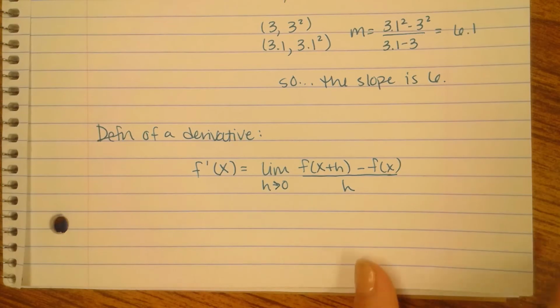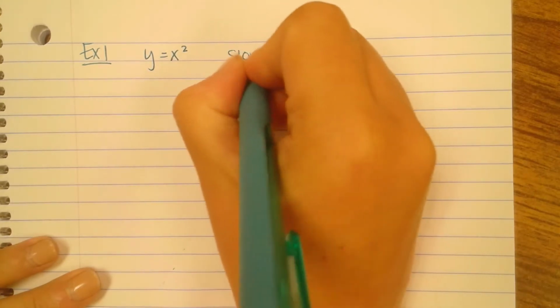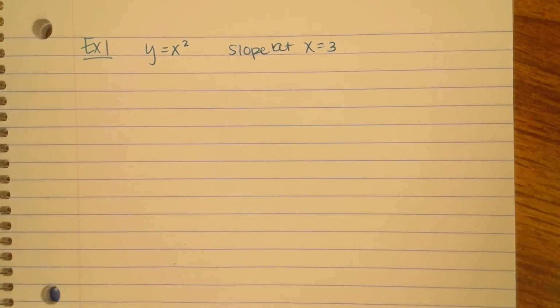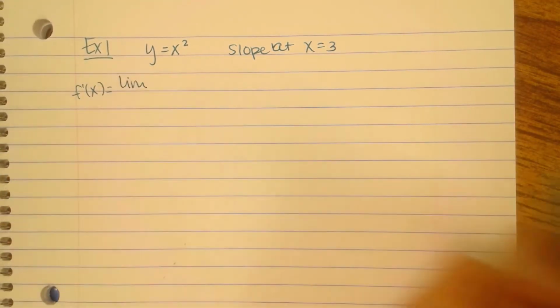So if I was asking you to use the definition, and right now we know that the slope of y equals x squared at x equals 3, we know the answer here is 6, and you might have known that anyway from different rules and shortcuts that you've learned in pre-calc, but we're not going to think about those right now. If I asked you to find what the slope is at x equals 3, and I asked you to use the definition to do that, let's start with then the definition of a derivative.